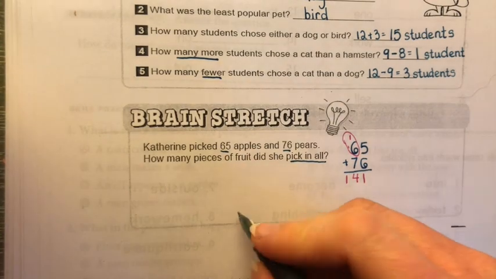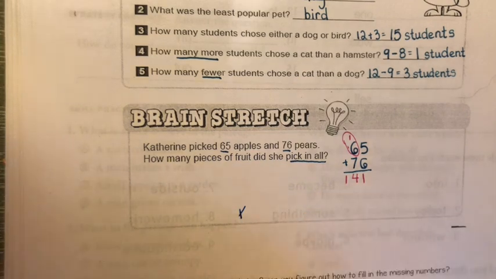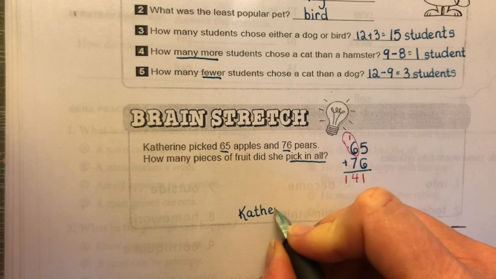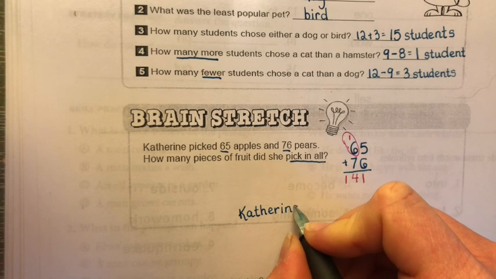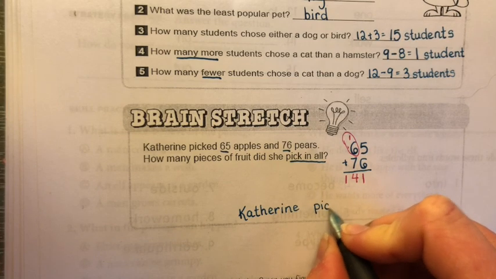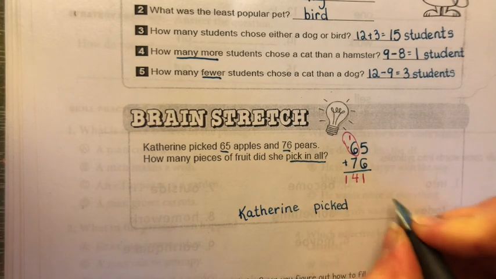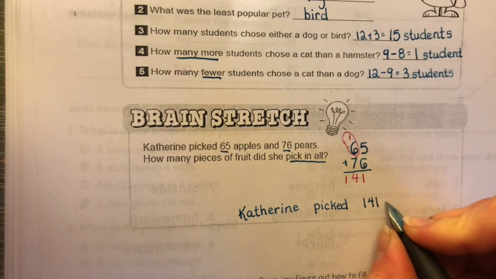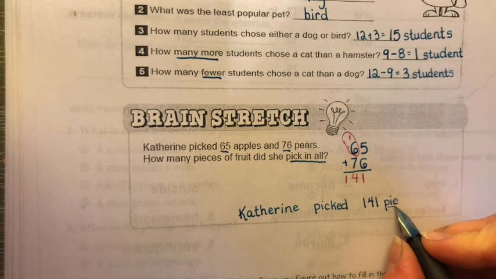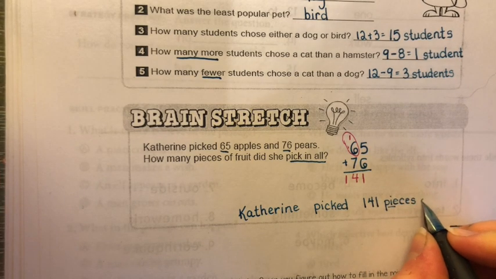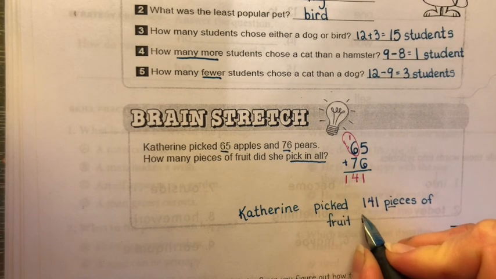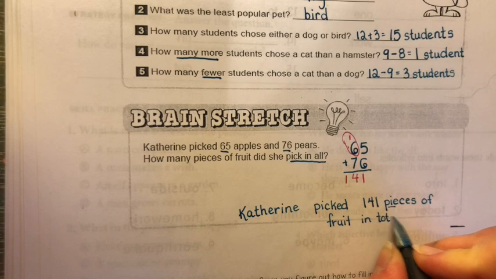She was busy. I wonder what Catherine's going to do with all those fruit. What would you do with 141 pieces of fruit? Maybe she could share it with her family. Maybe she could bake some kind of a crumble. Catherine picked 141 pieces. Remember when you write the word piece like a little piece of something, it's pieces of fruit in total. So I've responded with a sentence.